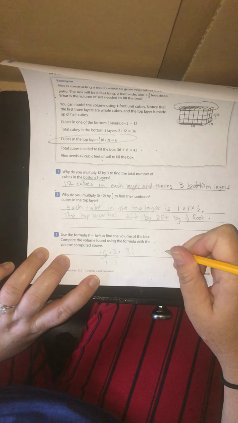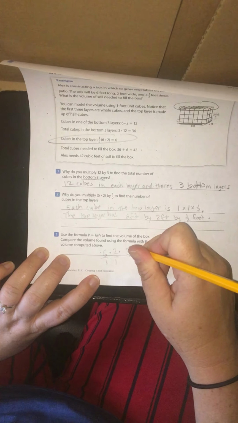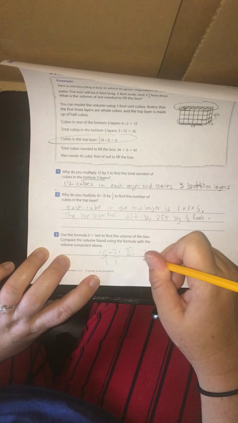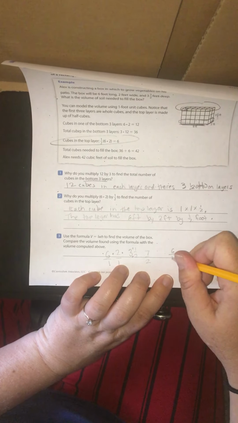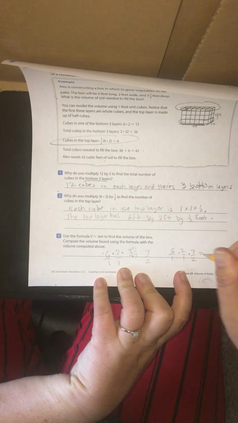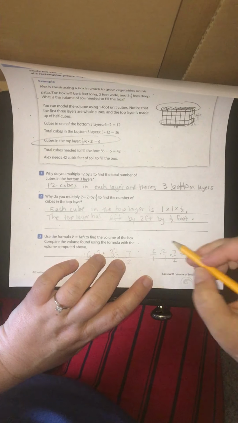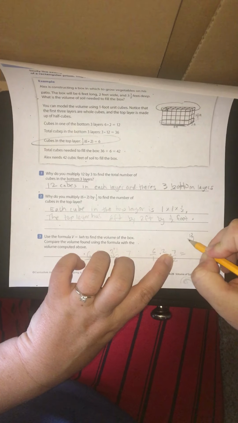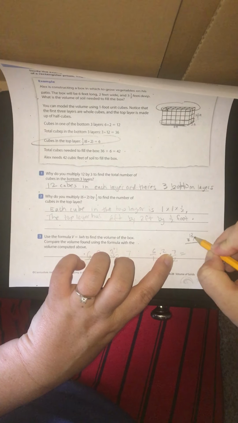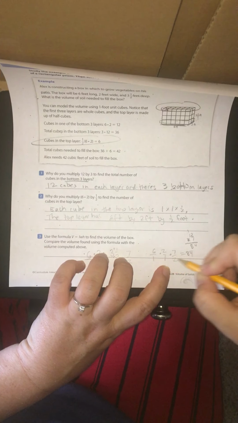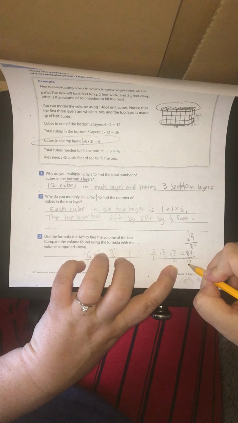So to make it improper, I'm going to do 3 times 2 and then add 1. 3 times 2 is 6 plus 1 is 7. So it's going to be 7 halves. So we'll do 6 over 1 times 2 over 1 times 7 over 2 to make it just a little easier with the fraction. 6 times 2 is 12. Let's see what 12 times 7 is. 84. 1 times 1 is 1. 1 times 2 is 2.